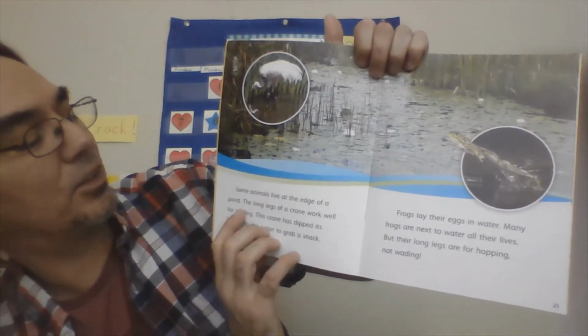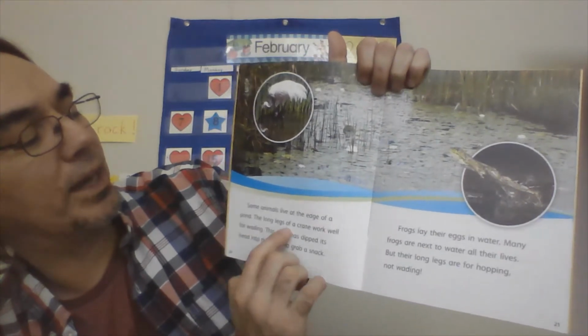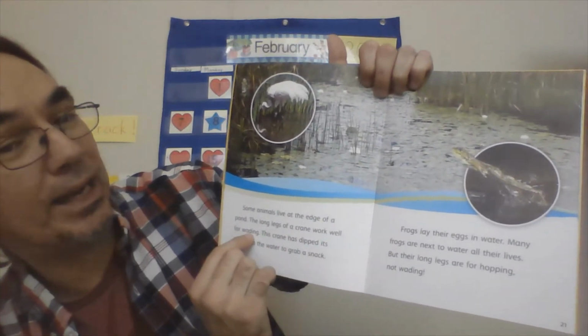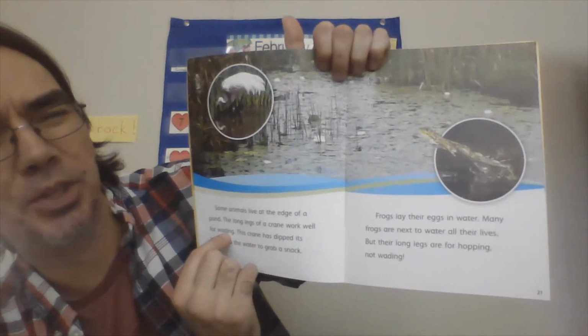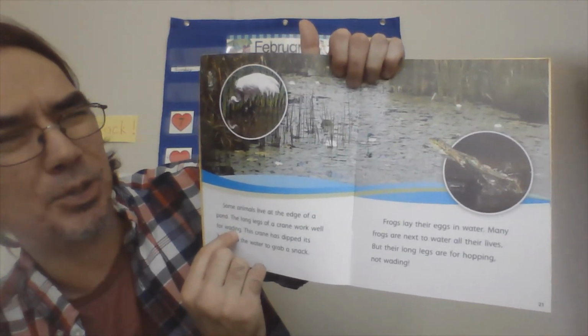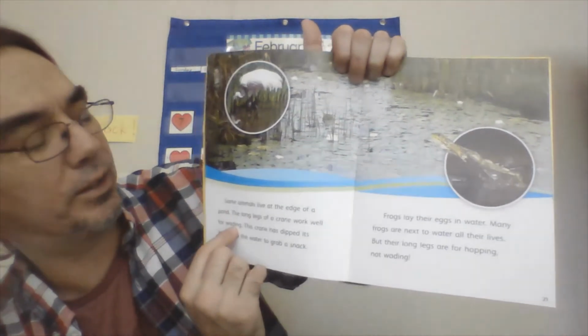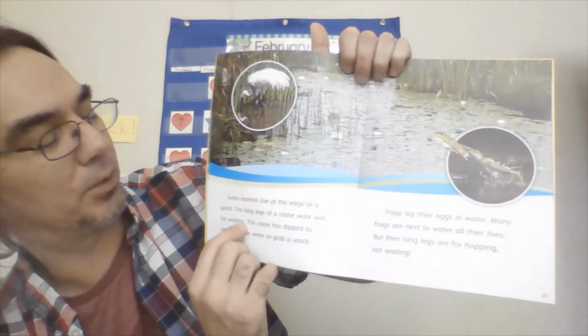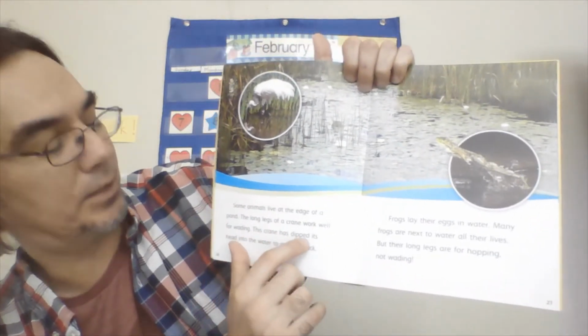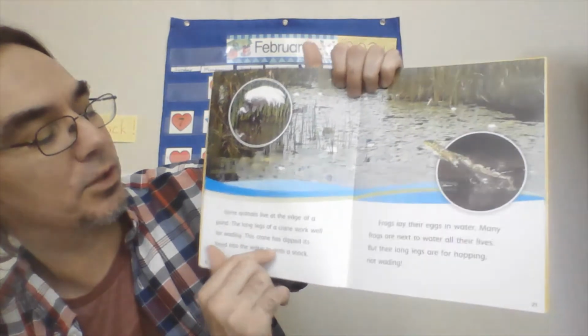Don't you love the pictures in these books? They're really cool. Some animals live at the edge of a pond. The long legs of a crane work well for wading. That's when you go in the water, but you're not swimming, right? But you're kind of deep, so you're not walking freely. You're kind of being held up a little bit. This crane has dipped its head into the water to grab a snack.